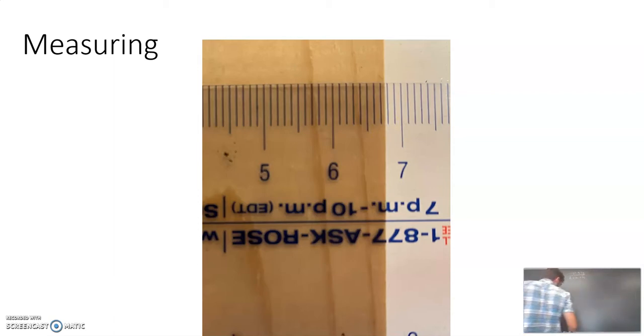If I'm going to write this down, I would write my length as 6.7. That 7 is my last certain digit, because I can find it on the ruler.